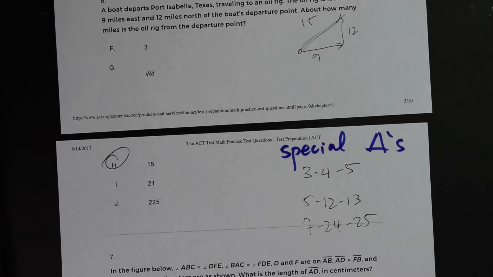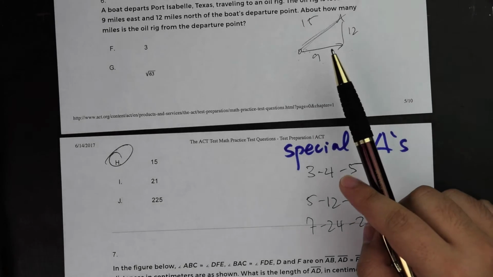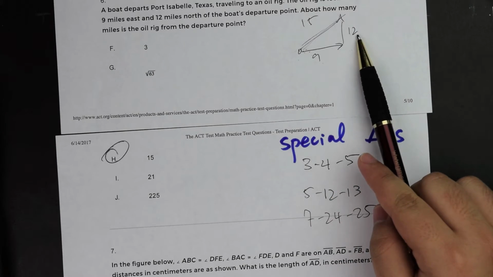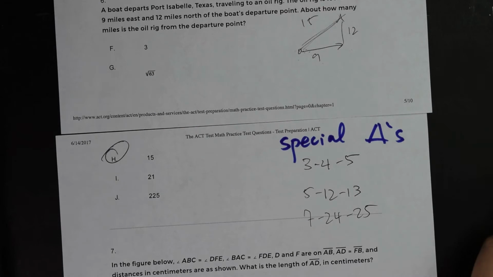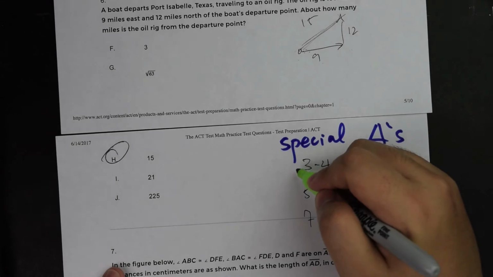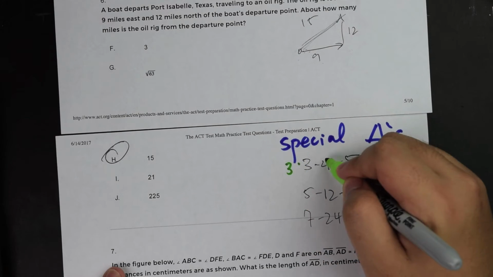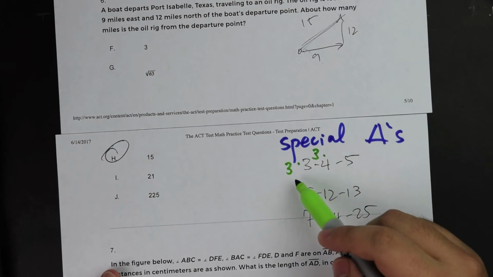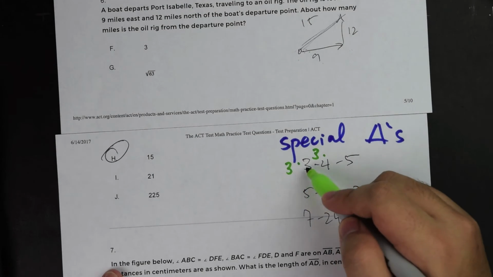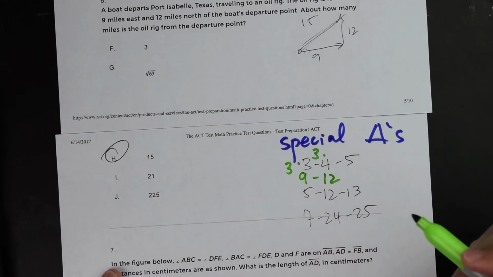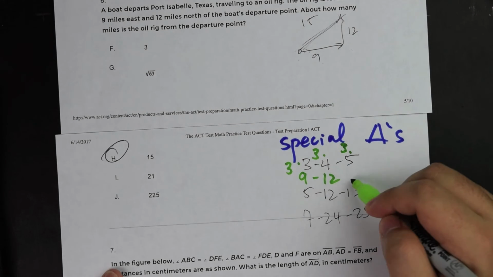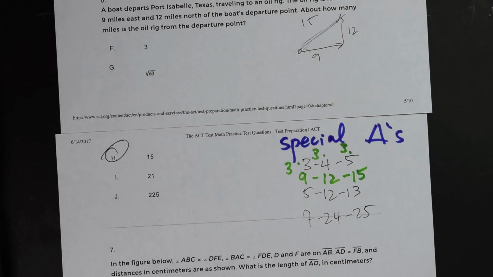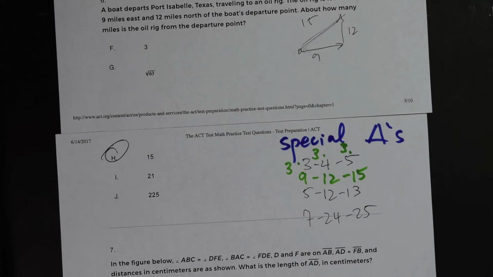But this particular question is not as obvious. If you look at 9 and 12, you don't see 9 and 12 automatically on this, but I was able to visualize the fact that, well, if I multiply by 3 on both 3 and 4, so on this 3, 4, 5 triangle, I will actually get 9, 12. And thus, I knew right off this will be 5 times 3 also, which will be 15, and thus how I was able to get to the answer of H.